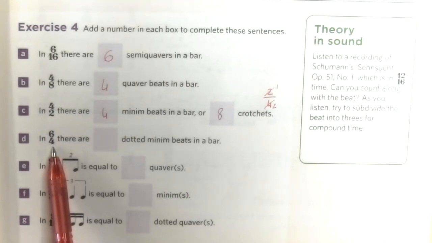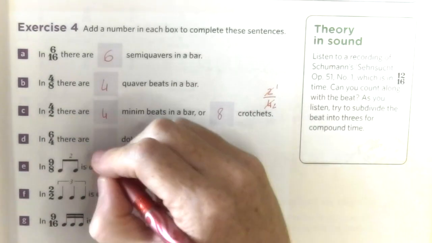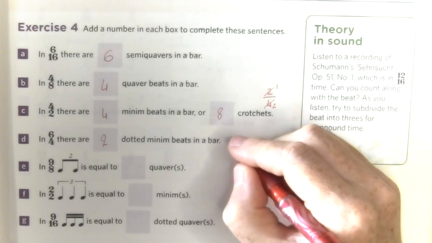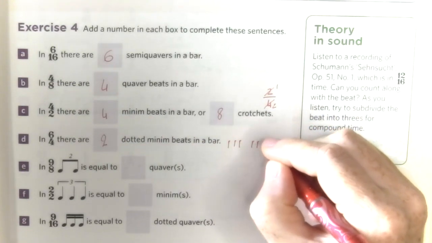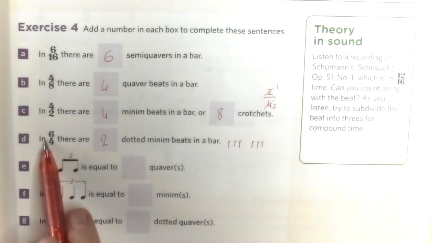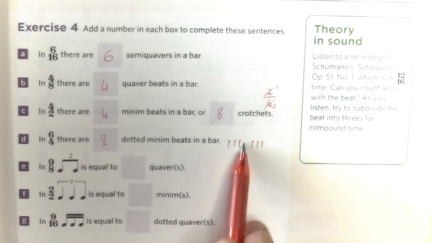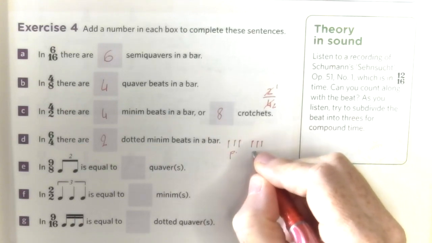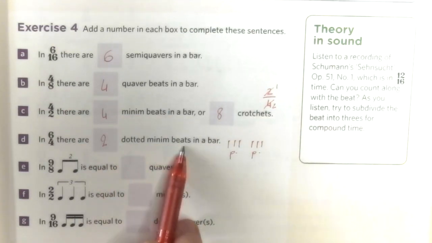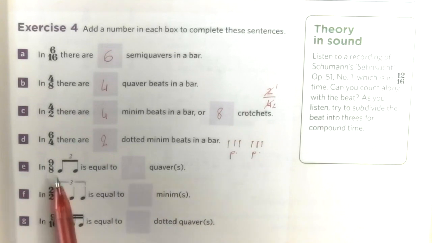In 6/4 there are 2 minim beats in a bar. This is because it's a compound time. 1, 2, 3, 1, 2, 3 crotchets, okay, 1/4, and each group is a dotted minim. So we have 2 groups of dotted minims in a bar.